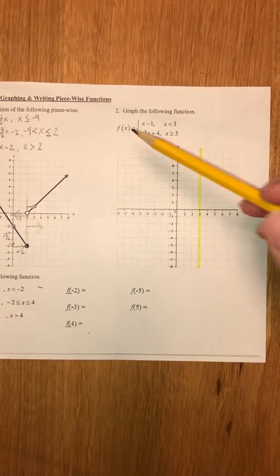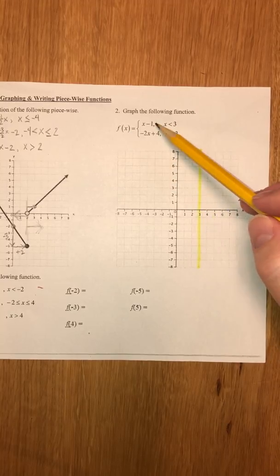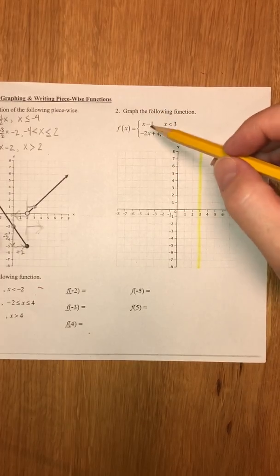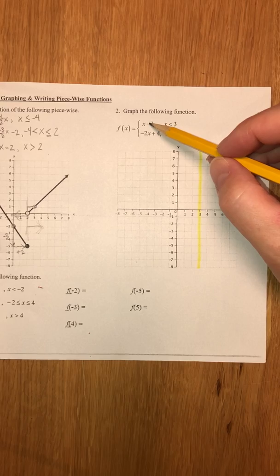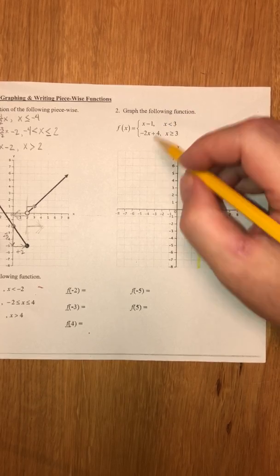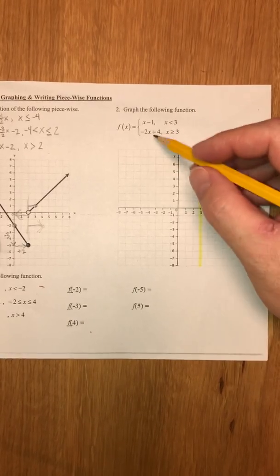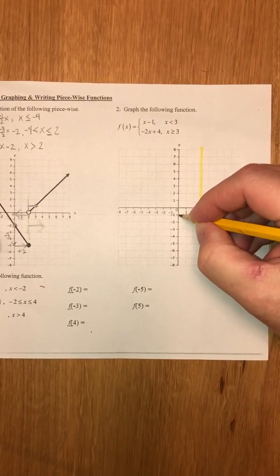And now what I'm going to do is graph both of these lines, y equals x minus 1 and y equals -2x plus 4. Even though I know there's a boundary, I like to just start by graphing both lines all the way. Then I'll erase the lines where they don't belong. So I'm going to start with the one on top. This top line has a y-intercept of -1, and really, we're just doing the opposite of what we did in the other problem. So my y-intercept is at -1.